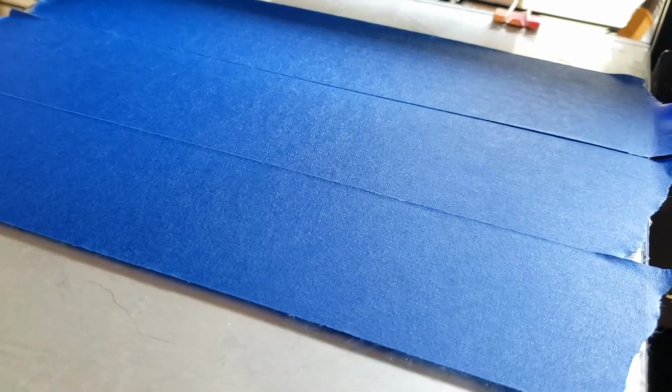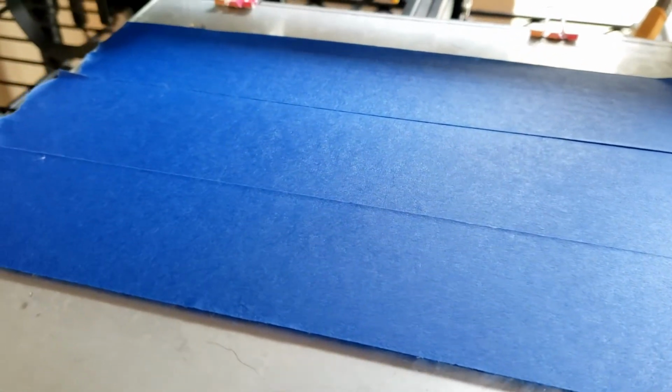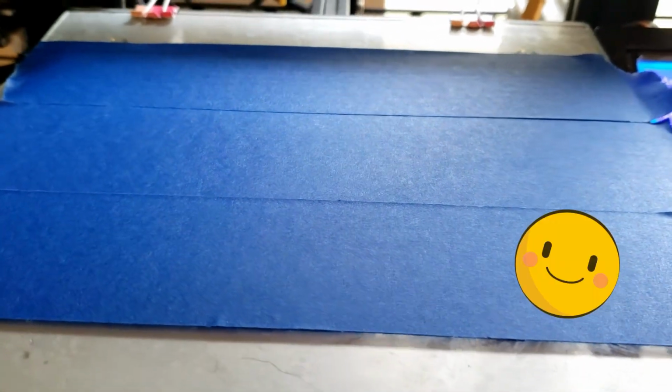Additionally, do not print PET directly on a heated glass bed. If you do, the filament can actually fuse with the glass and rip it up when you remove the print. To avoid this, either print on a different surface or apply painter's tape over the glass. Overall, PET is great for when you're looking for something a little bit stronger and more flexible than PLA, but it's also easier to print than ABS.